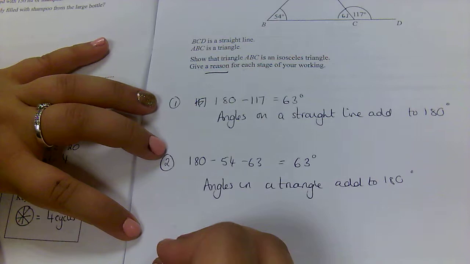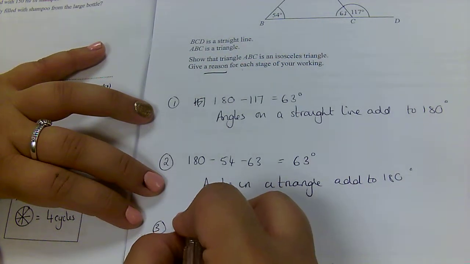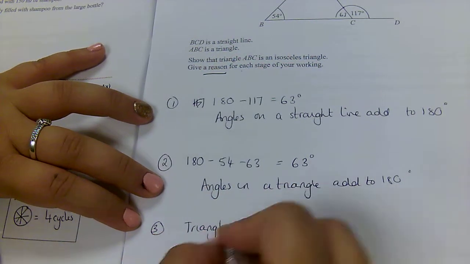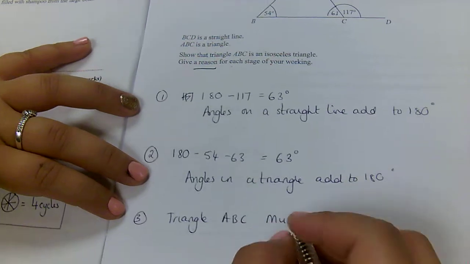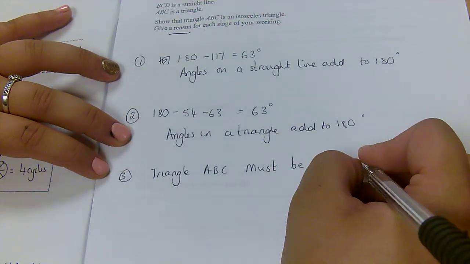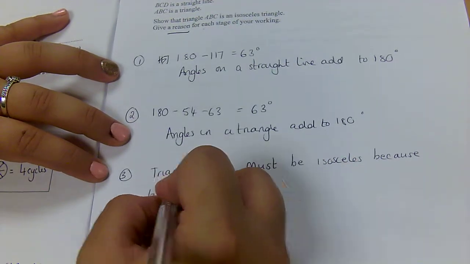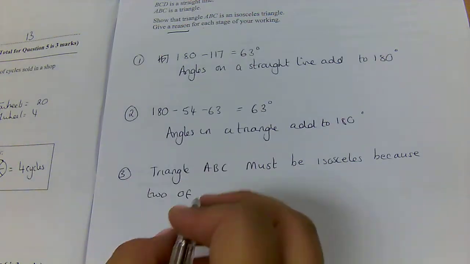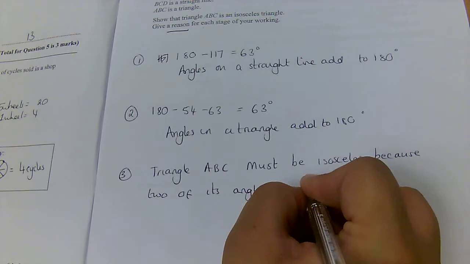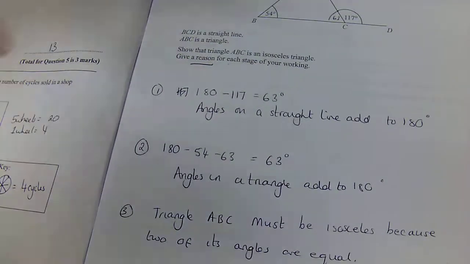So finally, the last thing I'm going to say is triangle ABC must be isosceles because 2 of its angles are equal. Okay, so everything you do, you need to make sure you've put a reason for it.